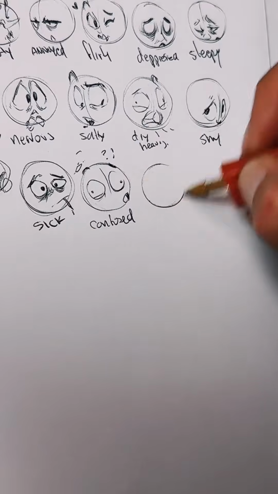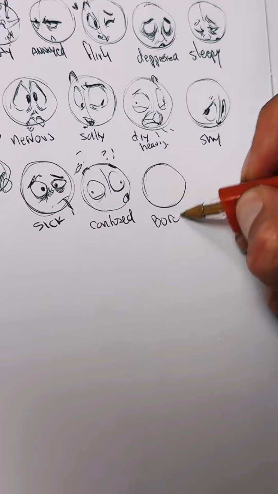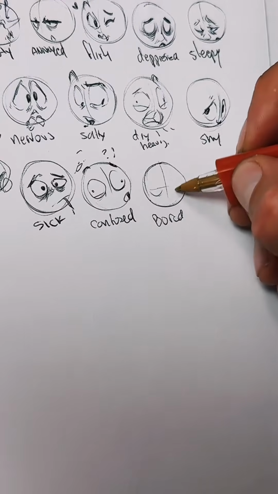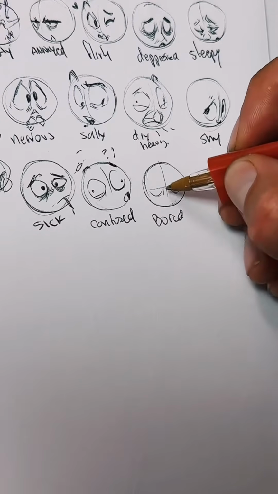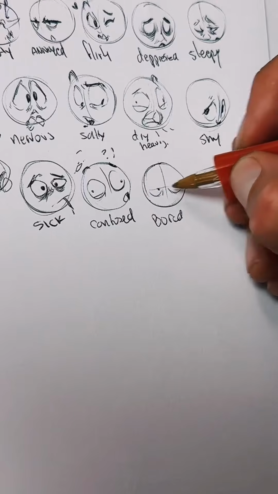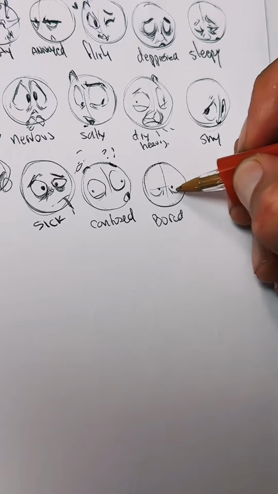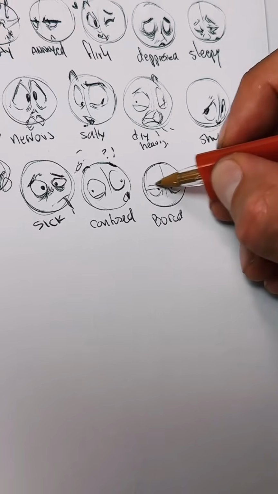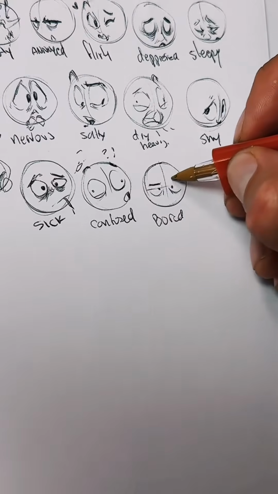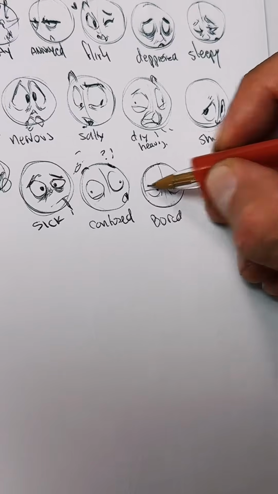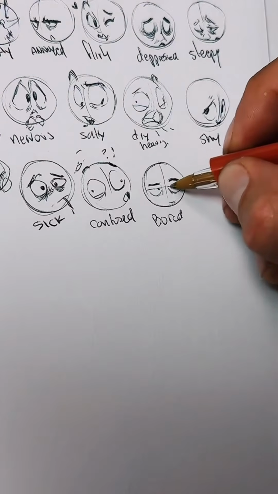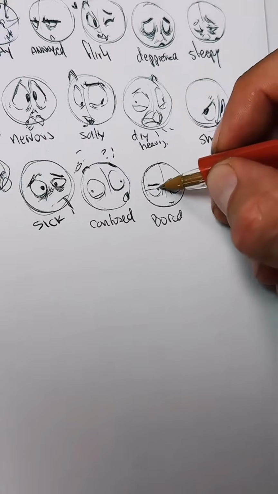Let's do bored. So bored is actually one of my favorite expressions. It's just a half moon with one singular little line, and you alternate the eyebrow a little bit. Bored.